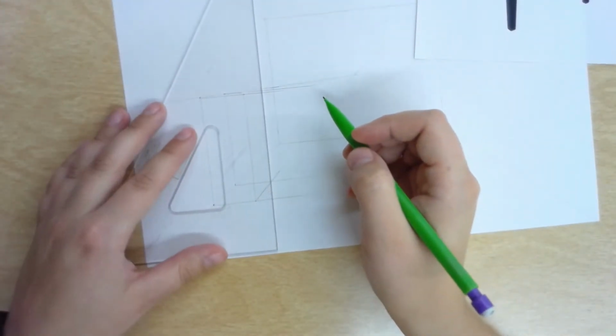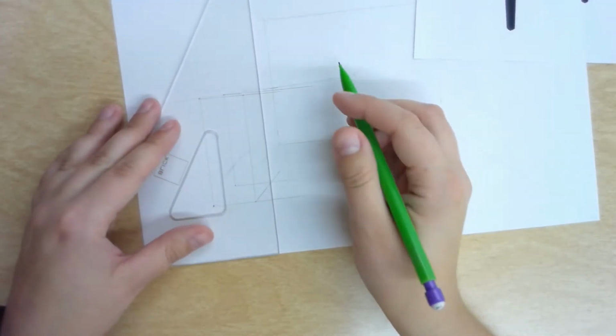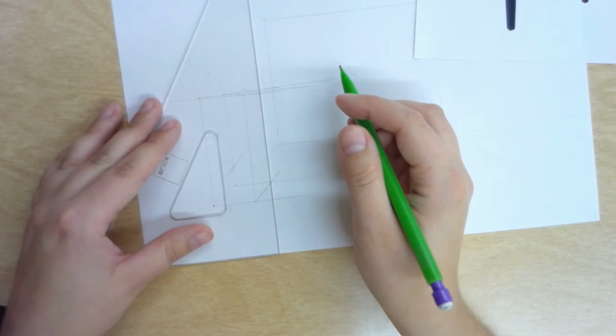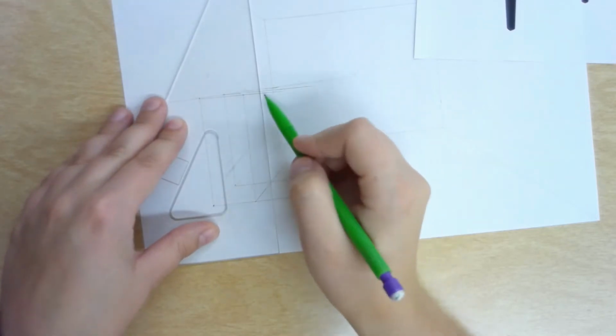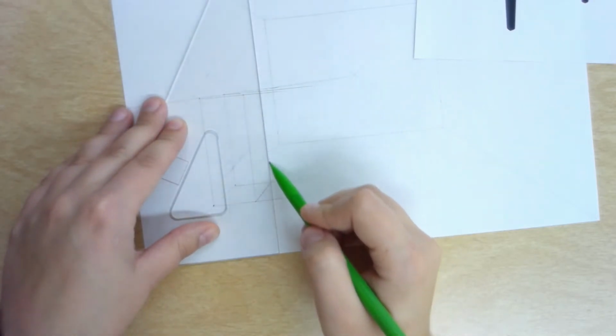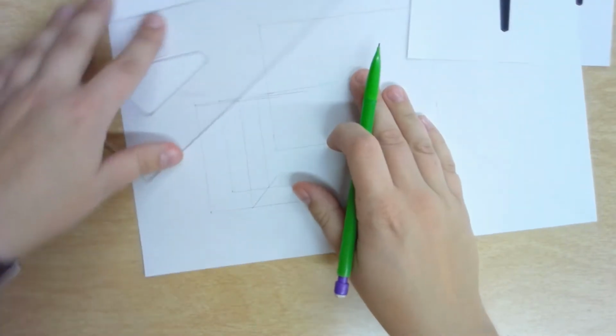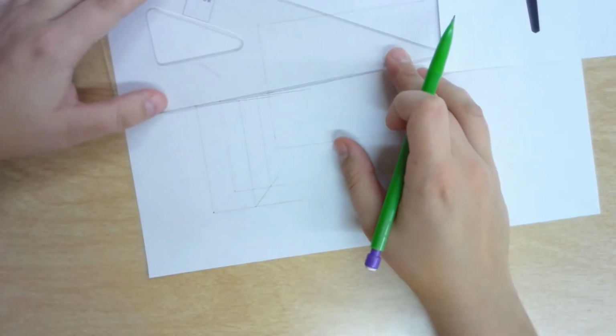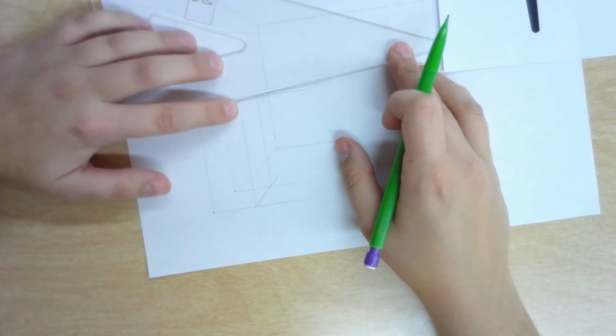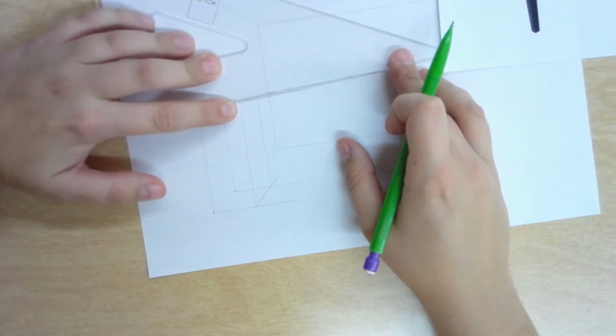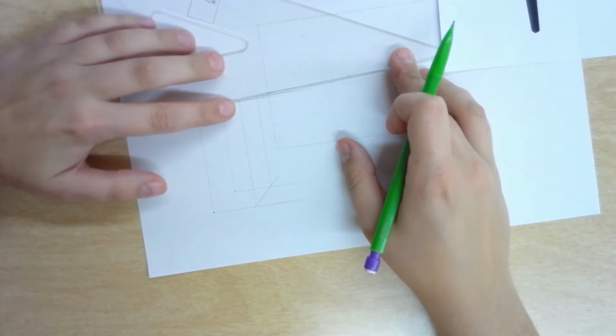And then I'm going to have my vertical line come straight from that intersection, and that is going to connect with that top edge, and then another orthogonal to connect where the front top matches up with the back top.